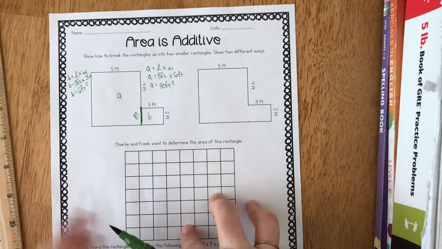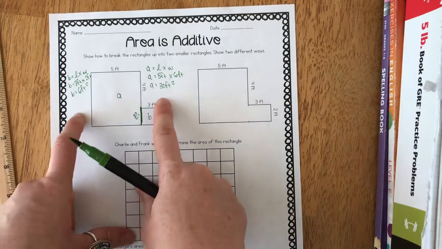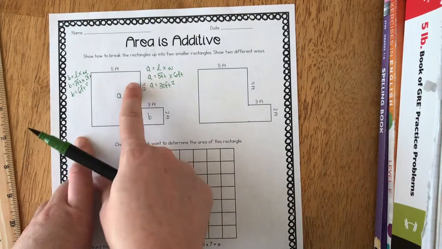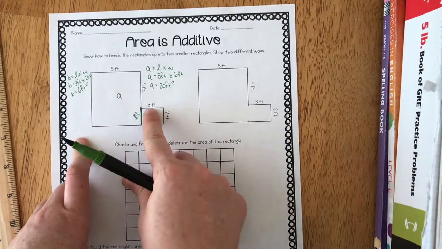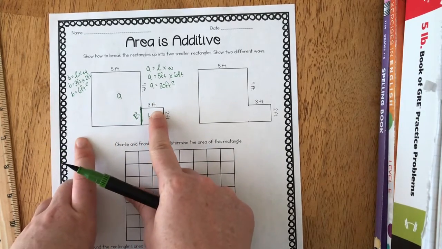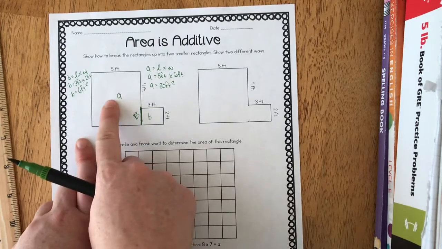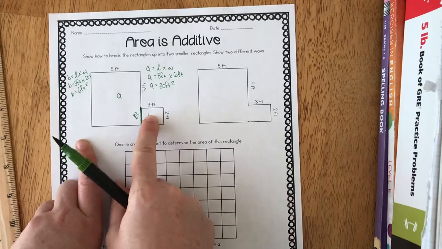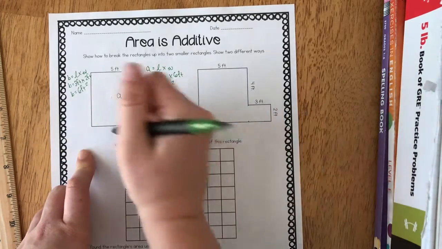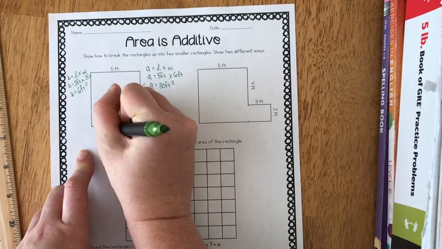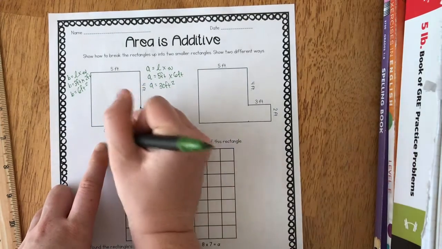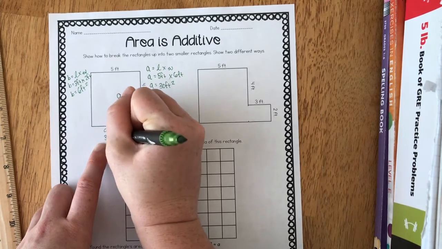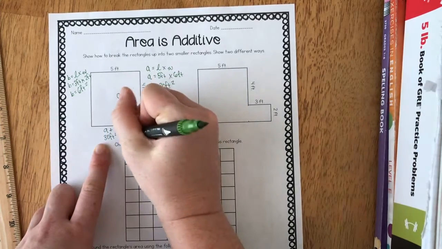All right, now this asked us not to just find the area of each individual rectangle, but to find the entire area of the shape. So now that we know the area of each individual rectangle, we still have one more step, and that is to add A to B. So I need to add A plus B. So that means I need to add, so I would take A plus B, which would be 30 feet squared plus 6 feet squared.